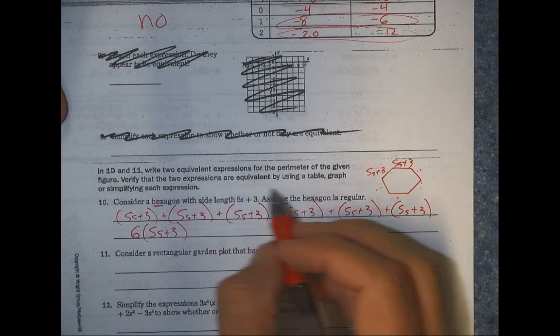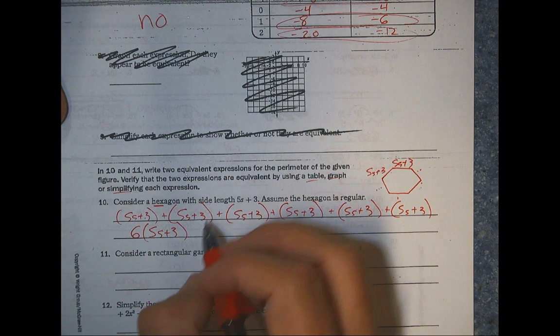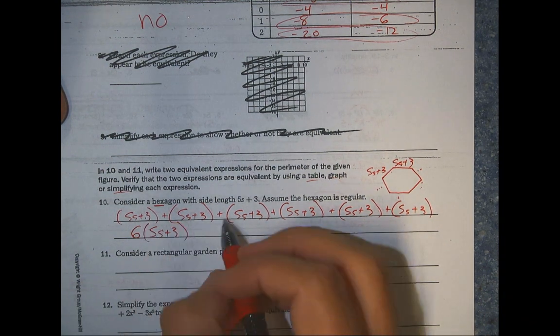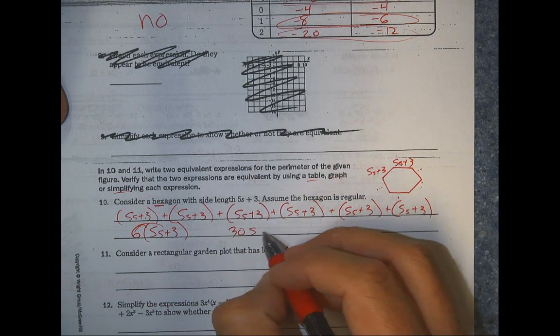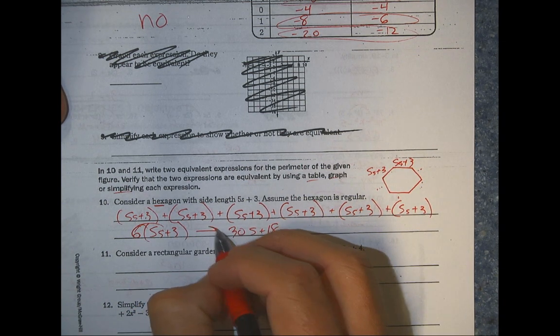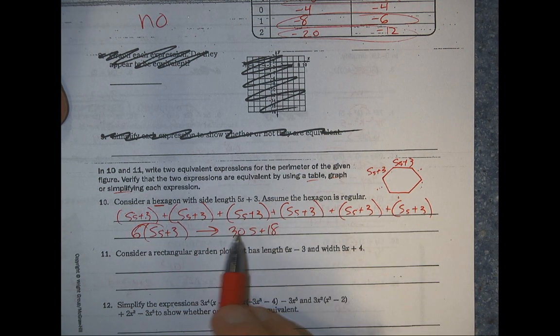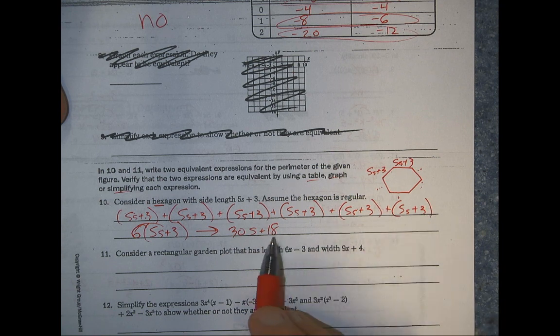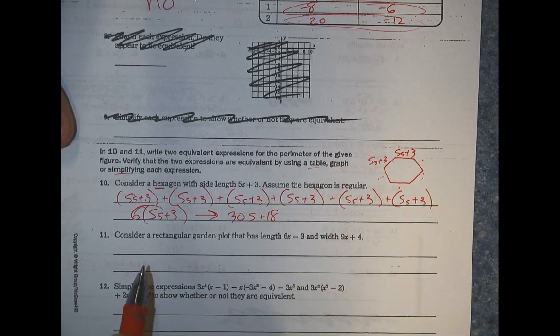And it says verify that these are equivalent by using a table, graph, or simplifying. So let's go with simplifying. I can distribute here, and I'm going to get 30s plus 18. That's simplified. And if I added this up, 5, 5, 5, 5, 5, 5 is 30. 3, 3, 3, 3, 3, 3 is 18. I've proven they both simplify to the same thing, so they are equivalent.